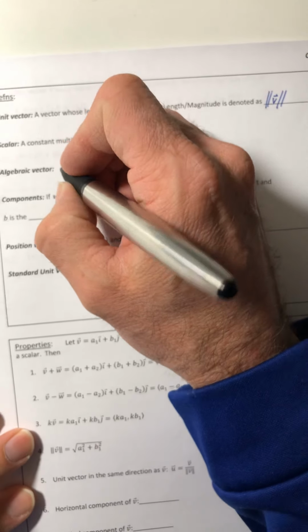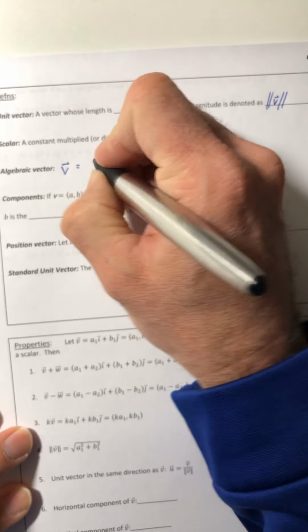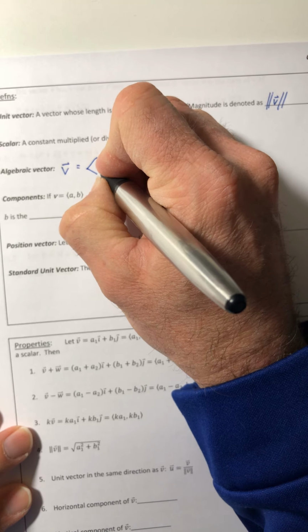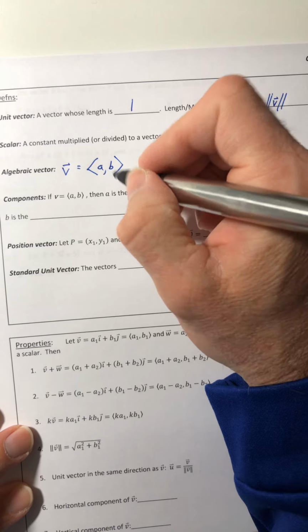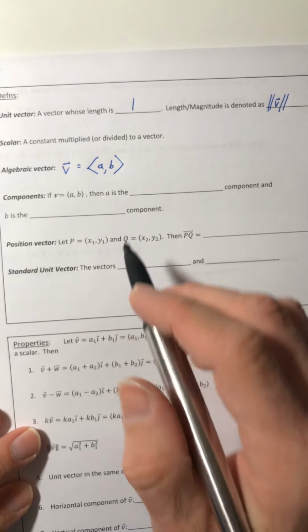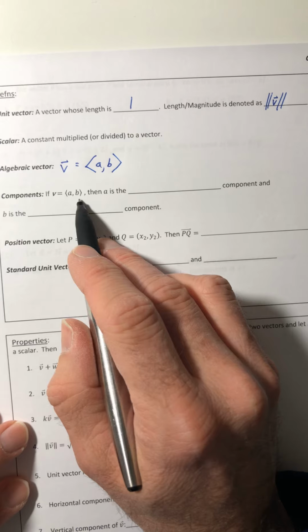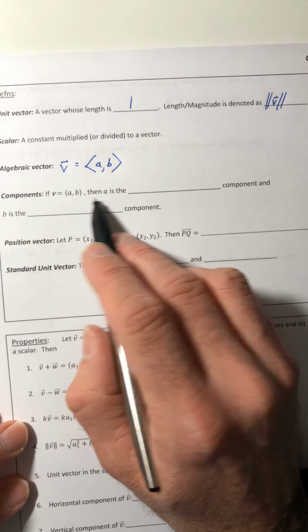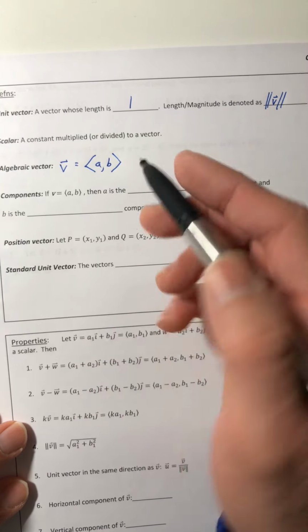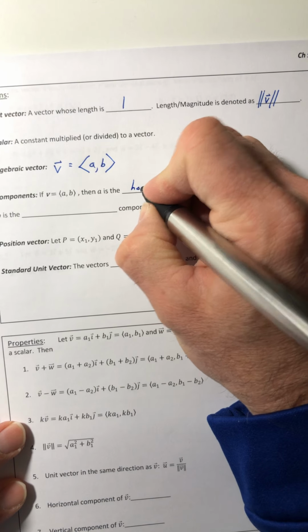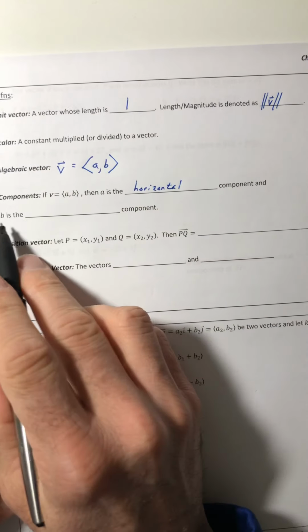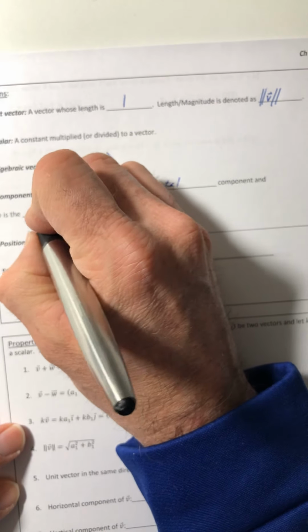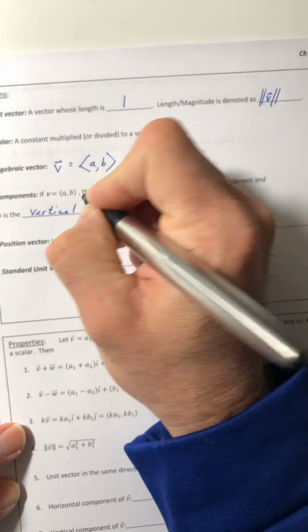Okay, algebraic vector. This is where you write it somewhat like a point, but instead of parentheses, it has angled brackets. So if you see this, they're talking about a vector. Algebraic vectors have things called components. The A, the first number in there, is the horizontal. It tells you how far over the vector goes to the right or to the left. And then the B is the vertical. It says how far it's going up or down.